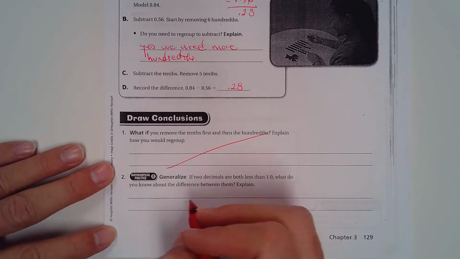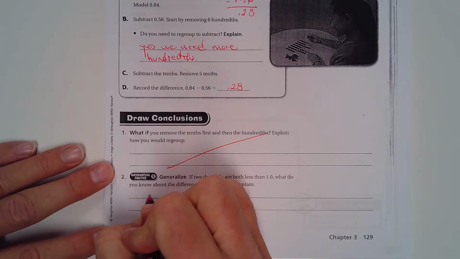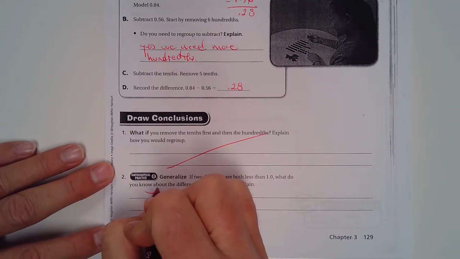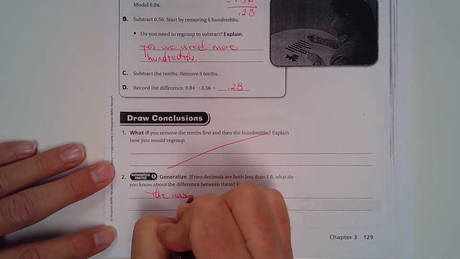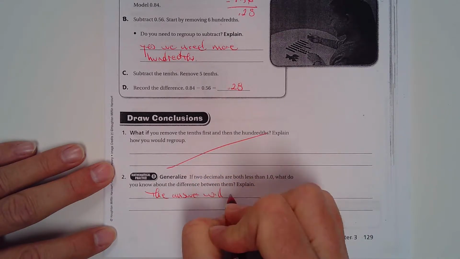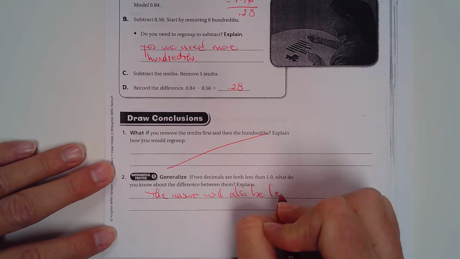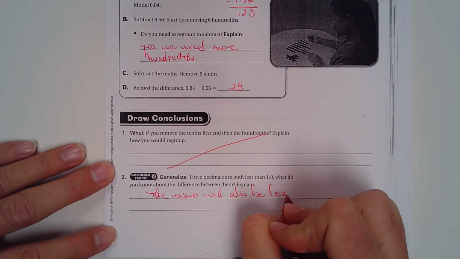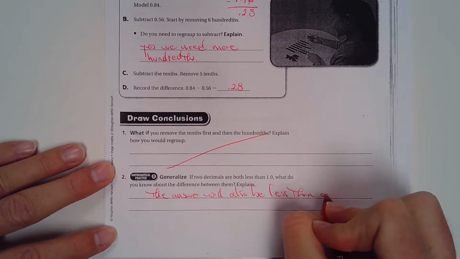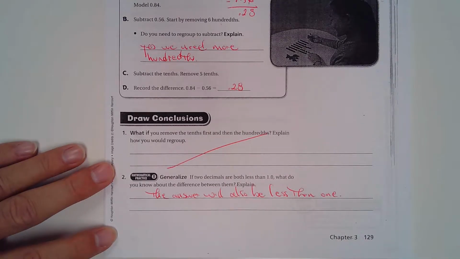Well, the answer will also be less than 1.